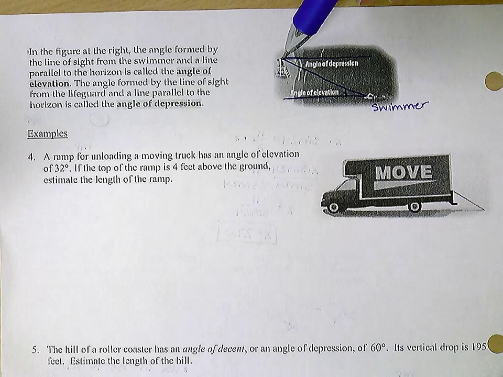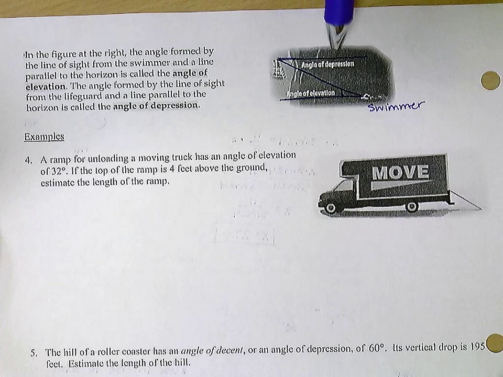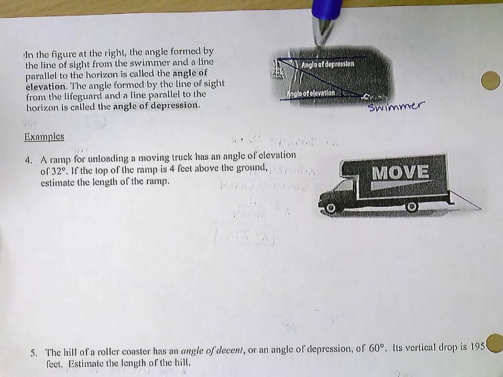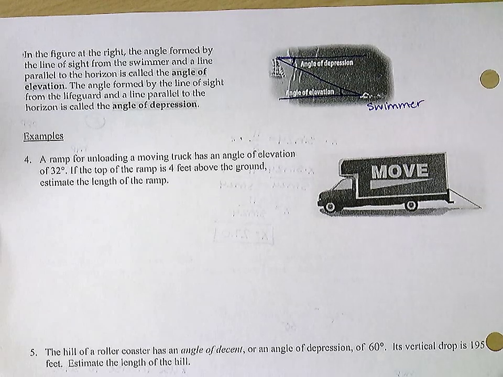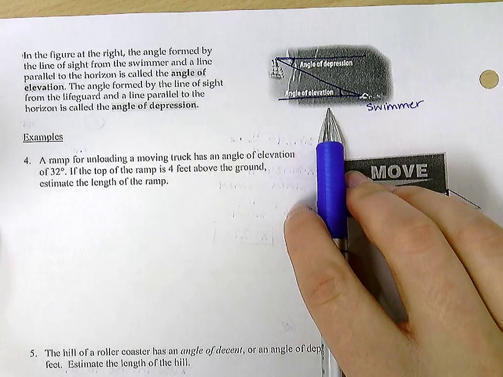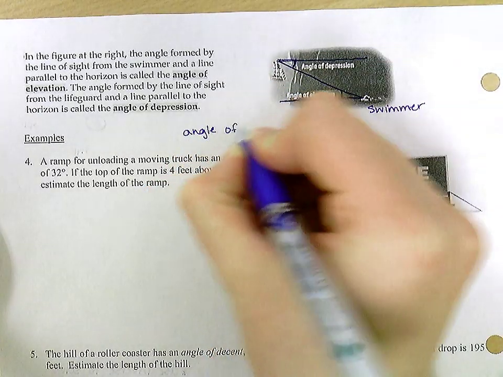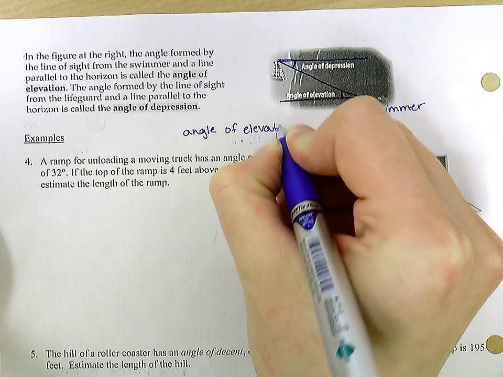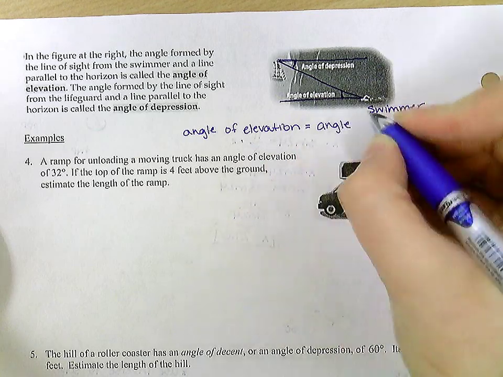So if the lifeguard is looking down at the swimmer, between that horizontal line, so your line of sight coming straight off of your eyes there, and then looking down, that creates this angle right here, and that's called the angle of depression. Now, since your horizontal lines are always parallel to each other, that means your angle of elevation will be equal to your angle of depression.